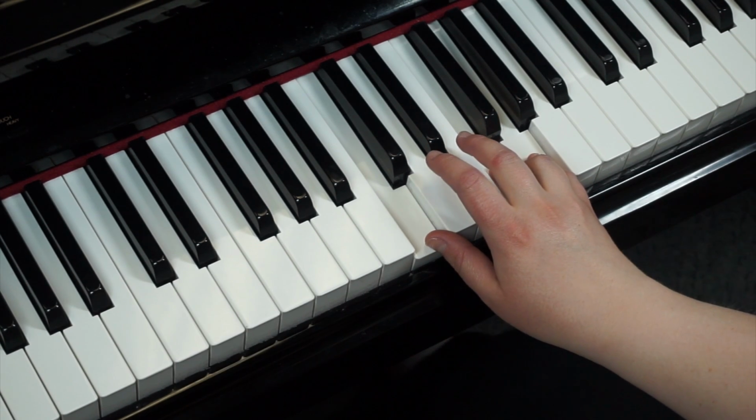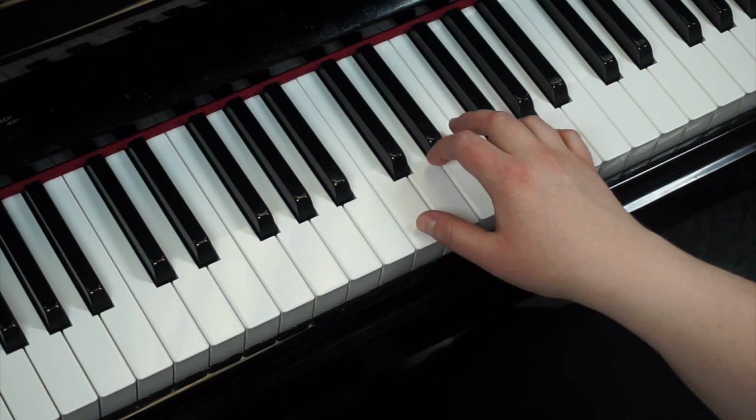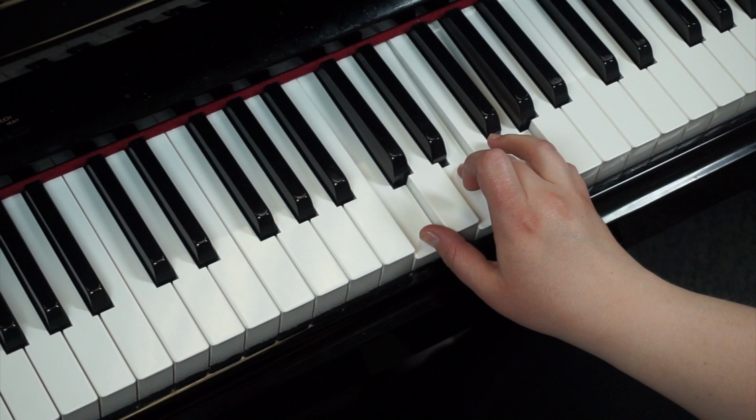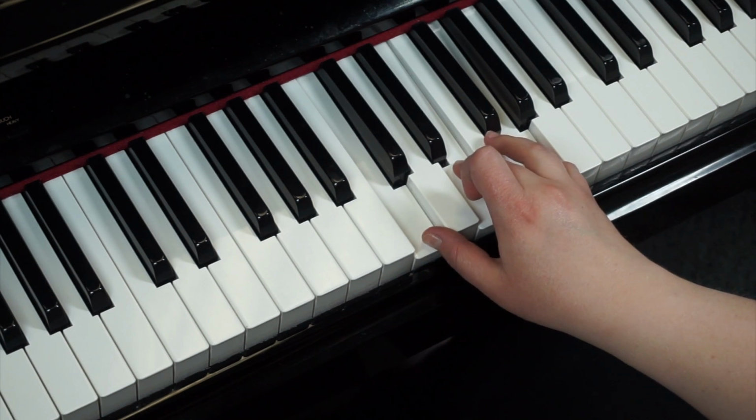And my personal preference for sus chords is to use the fourth because it resolves very nicely to the third, which is back to our C major chord, which we've learned already.